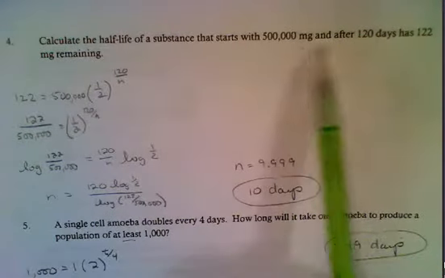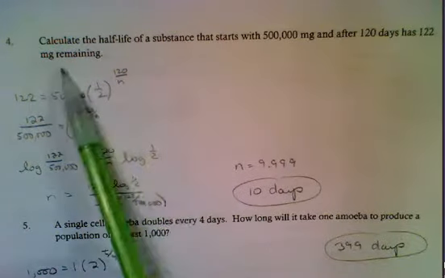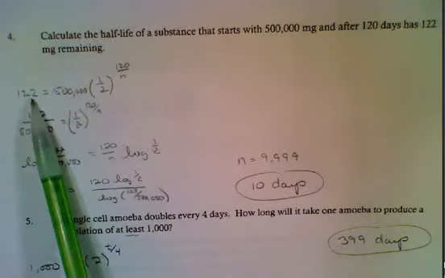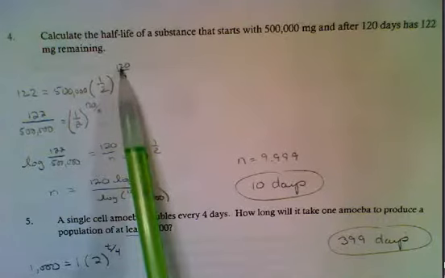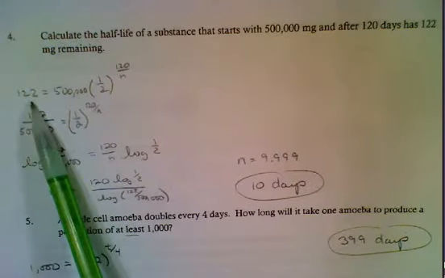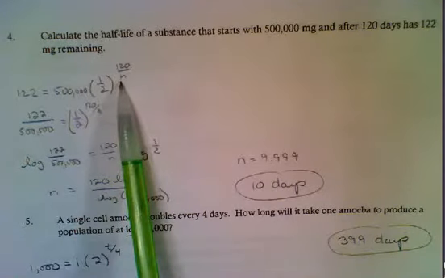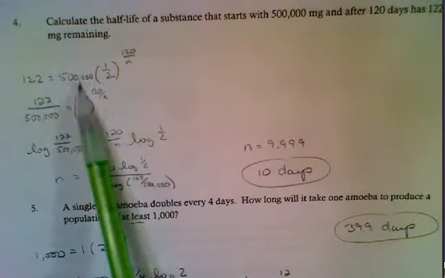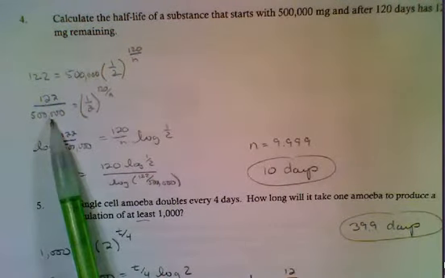Calculate the half-life. It starts at 500,000 milligrams, so that's your start value. After 120 days, so that's going to be your time, it has 122 milligrams remaining. So that's the amount, the population, and it's 122 milligrams. After 120 days, you're calculating the half-life, the N value. So how do you solve that equation? You have to get that base by itself. So you divide by 500,000.